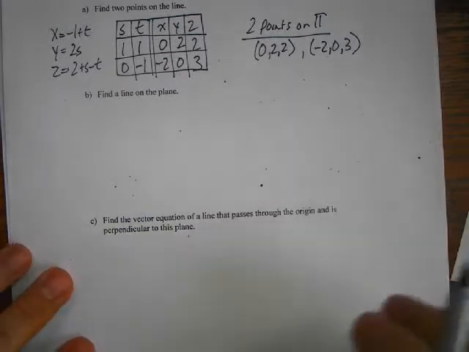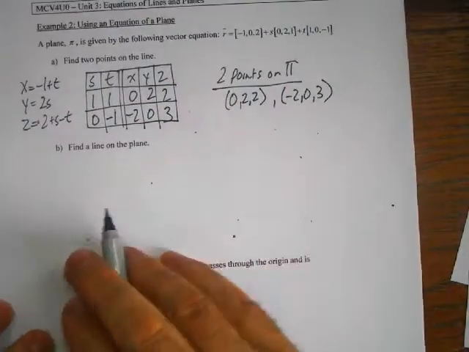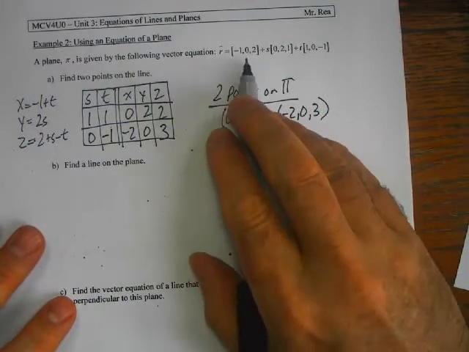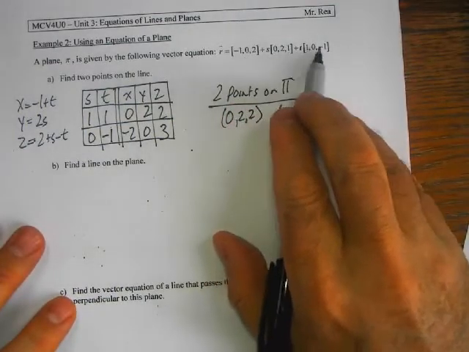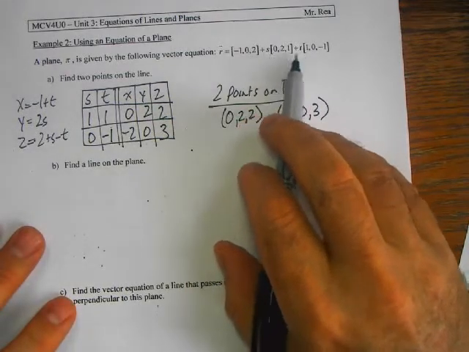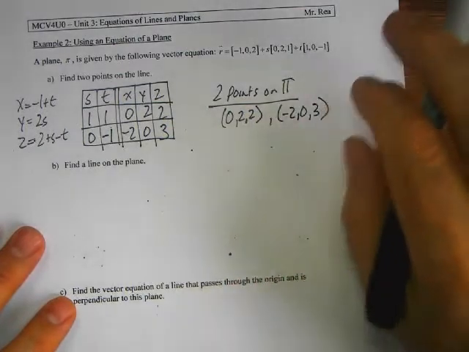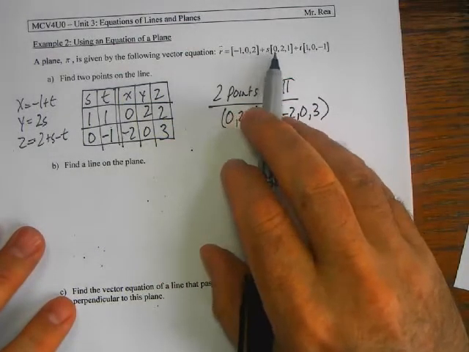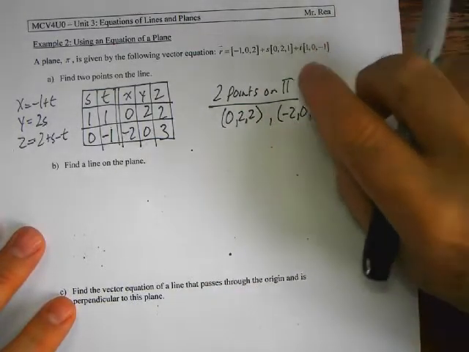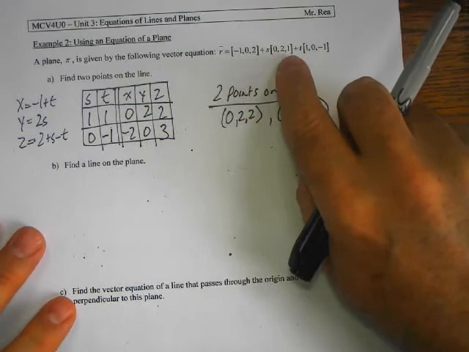Now let's find a line on the plane. If we go back to the equation, we've got our position vector and then our 2 direction vectors as well. I could get a line from here just by making s 0 or t 0. What that would do is create an equation that's got a position vector and only one direction vector, because the other one turns into a 0 vector.